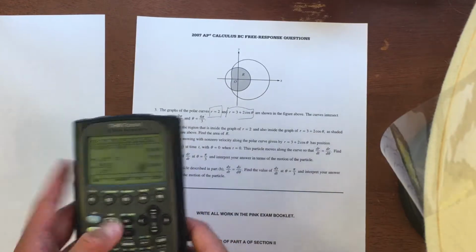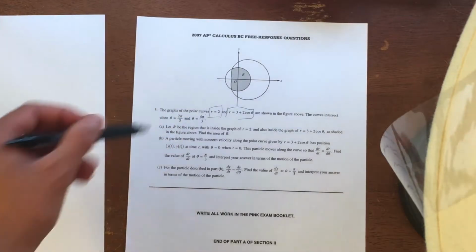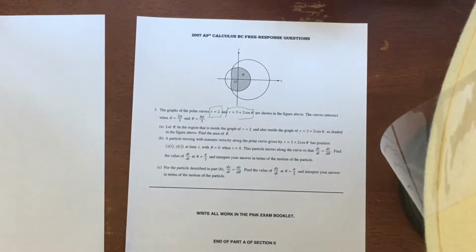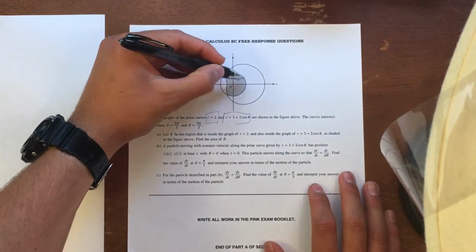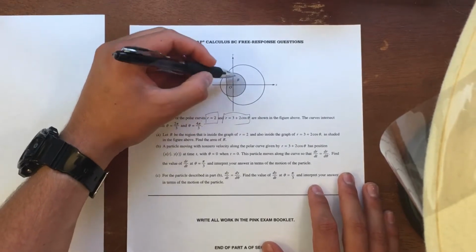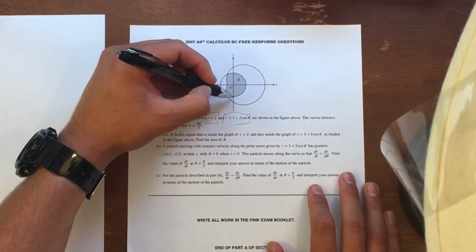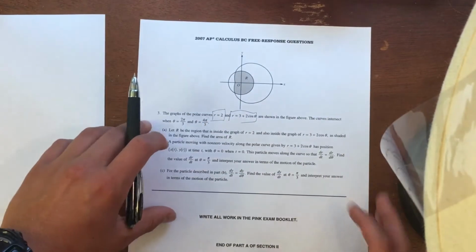All right, so A says: let R be the region inside the graph of r equals 2 and inside the graph of r equals 3 plus 2 cosine theta, as shaded in the figure above. Find the area of R. Looking immediately, I see that we can take this circular part and break it up, but unfortunately it is not a half circle, which would probably be one of the bigger mistakes on this exam.